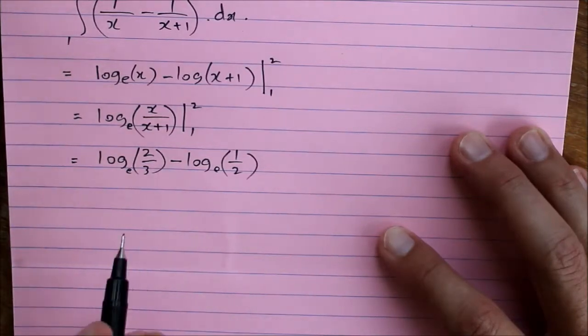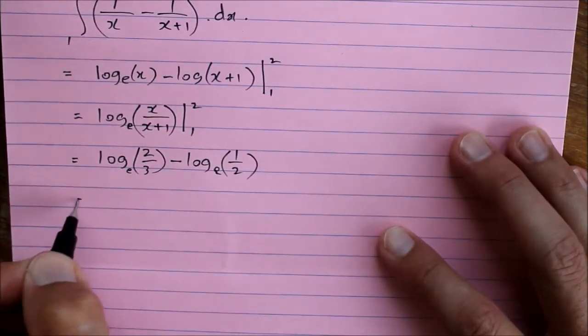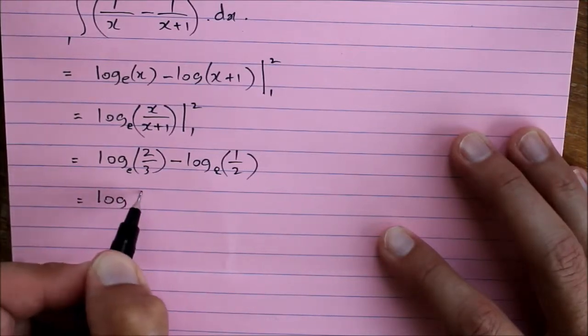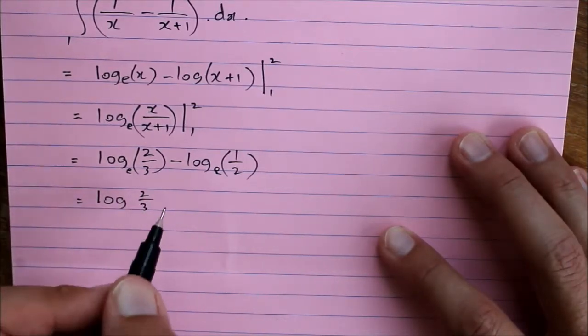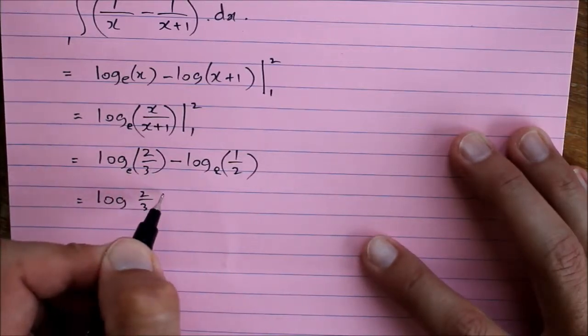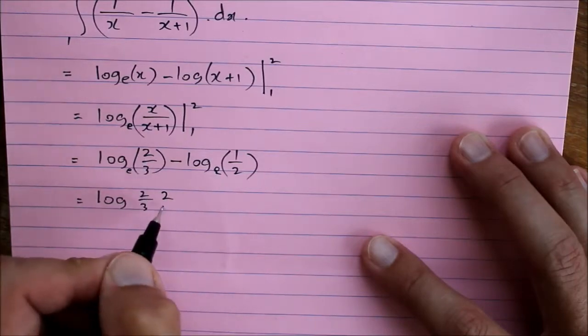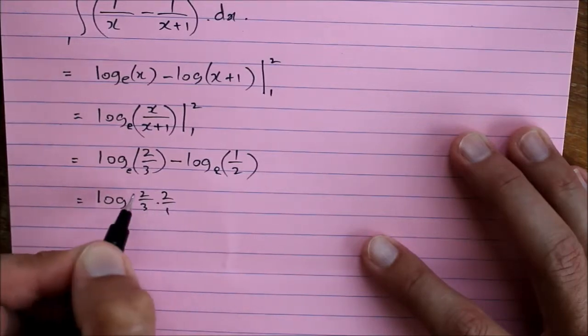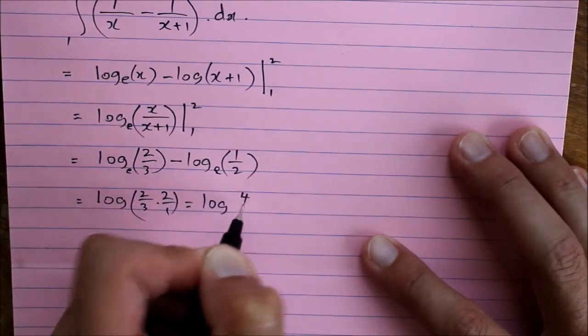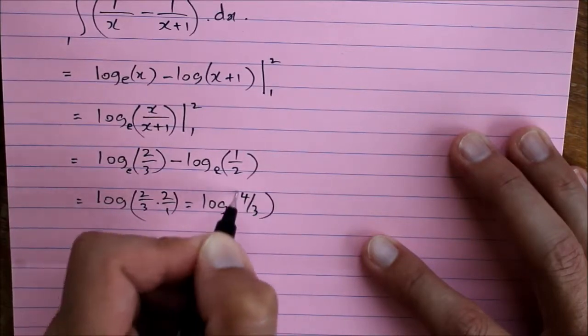Okay, so can we do anything with this just to make it a bit easier? We can put those two logs together and write that as log of 2/3 divided by 1/2, because there's a minus there. When I put this together I'm going to end up timesing by the reciprocal, 2 over 1, which equals log of 4 over 3.